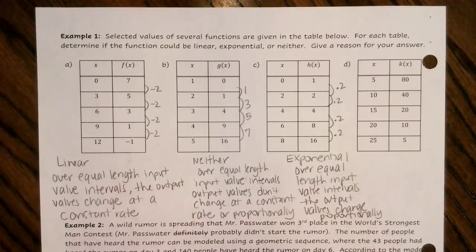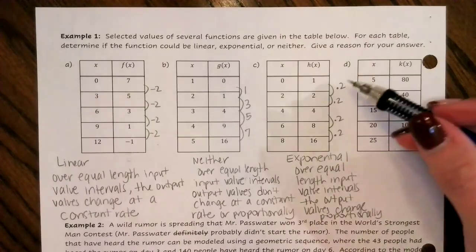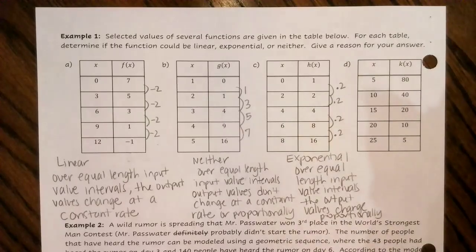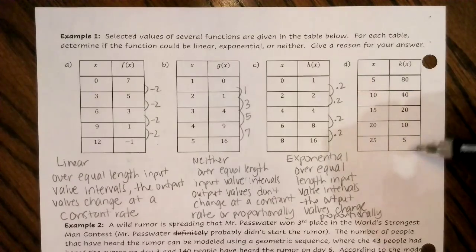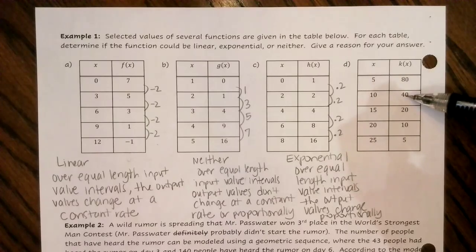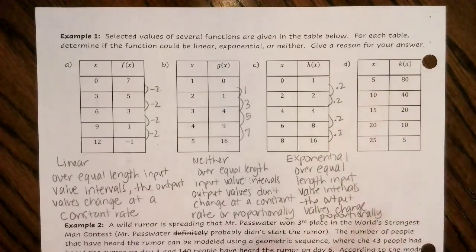So over equal length input value intervals, the output values change proportionally. So we've got that common multiplier there, so we know it's exponential. As we look at that next chart, that's going to be the same case. From here, it went from 80 to 40 to 20 to 10 to 5. So we know this was multiplied times 1/2, 1/2, 1/2, 1/2. So we have that common ratio there that we need.